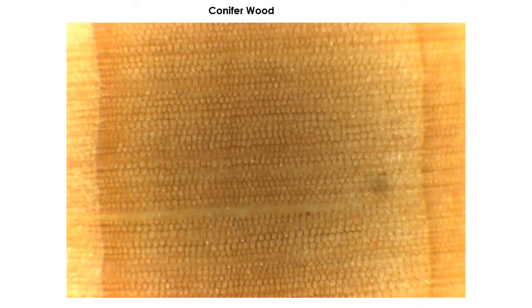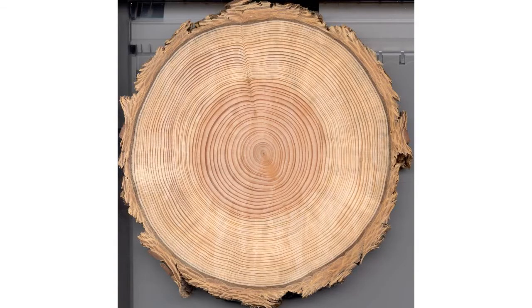Again, here's just another illustration. So here our tree is growing this way. We go from early wood to late wood, and we can see those straight rows of tracheids. And the early wood and late wood, of course, is what gives us those wonderful sort of alternating dark and light bands in the cross section of conifer wood.